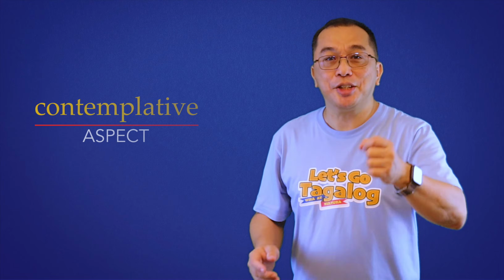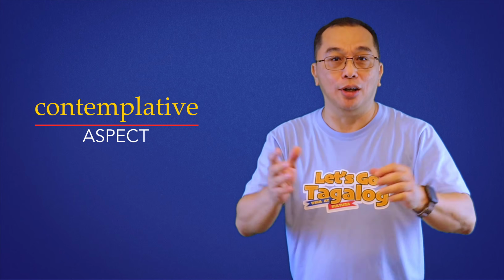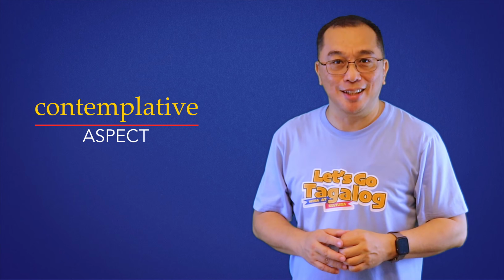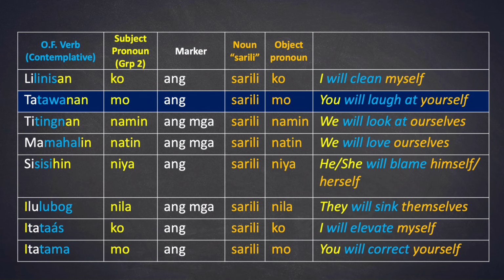This time, let's try verbs in the contemplative aspect or when the action is about to occur. Here are some sample sentences. Lilinisan ko ang sarili ko. I will clean myself. Tatawanan mo ang sarili mo. You will laugh at yourself. Titingnan namin ang mga sarili namin. We will look at ourselves.